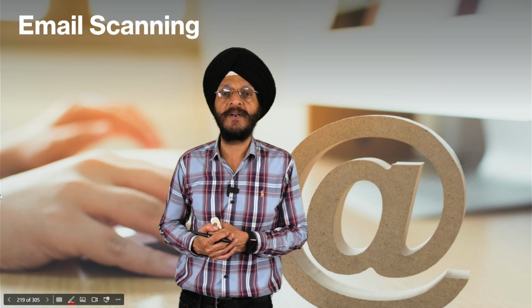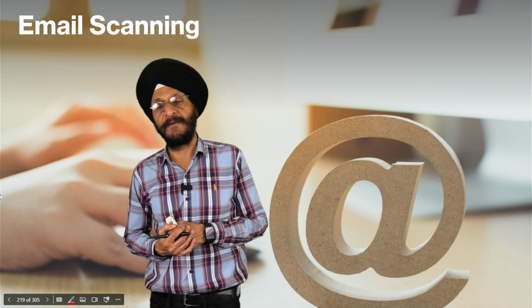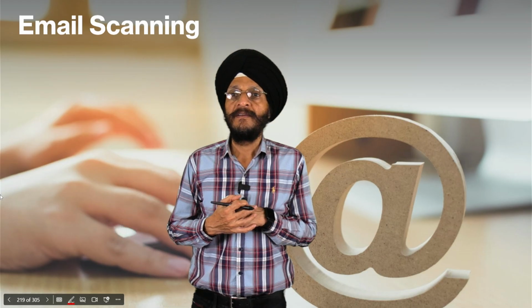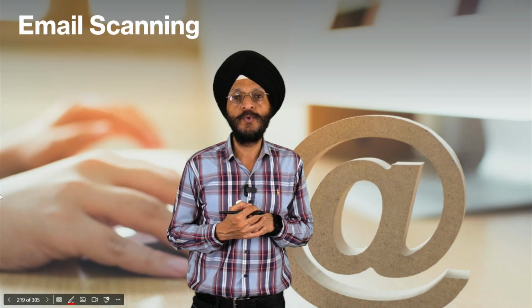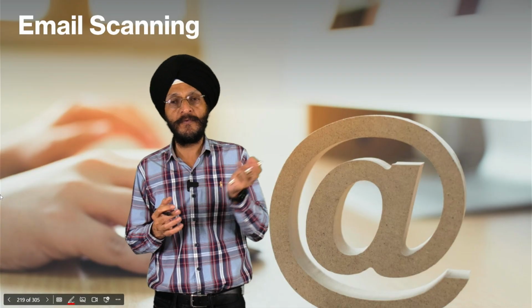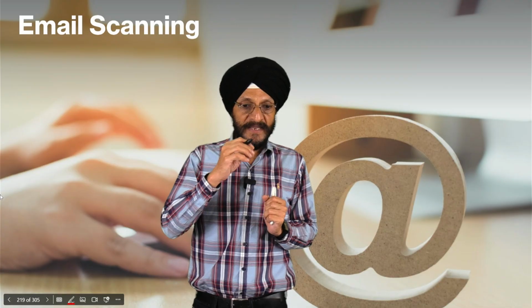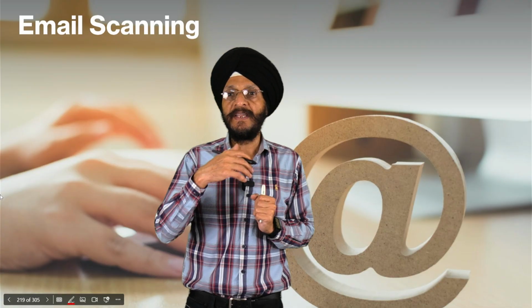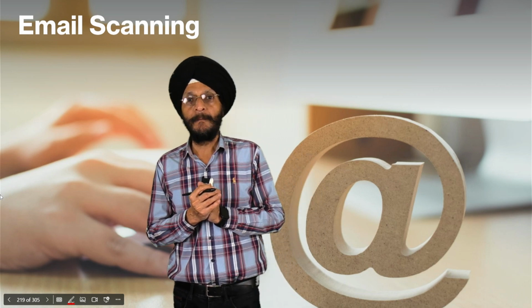The topic before us is email scanning. These days, to communicate with one another, we use emails. In the past, we used to send letters through post to communicate with others. But now, with the passage of time, our message can be communicated to the other person through email, electronic mail.